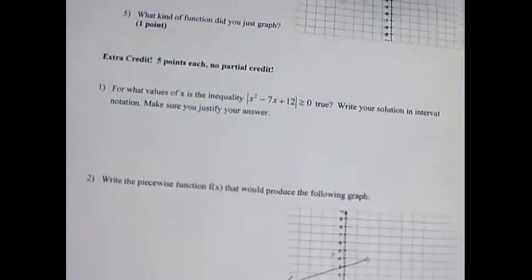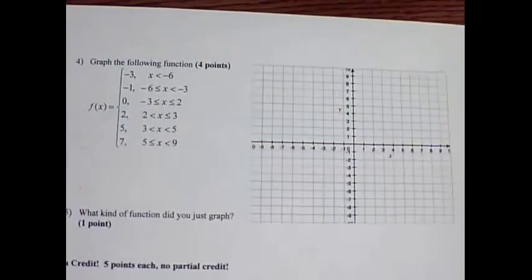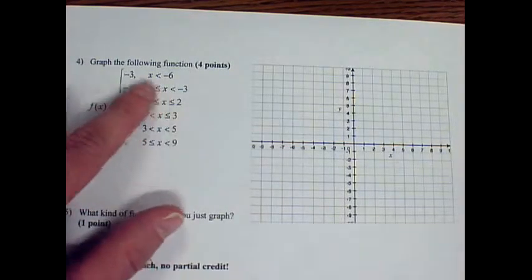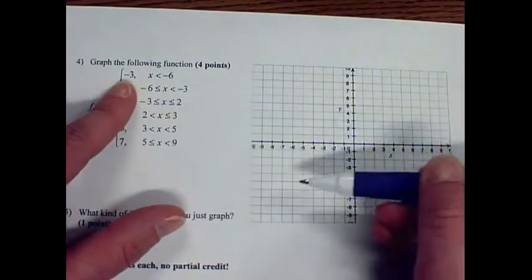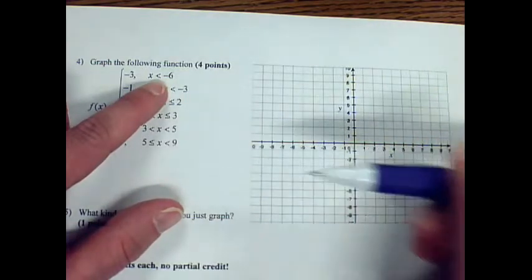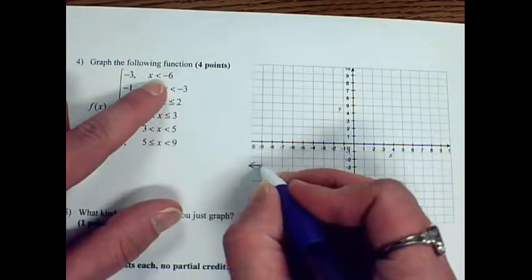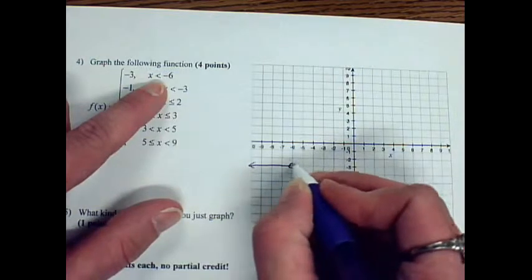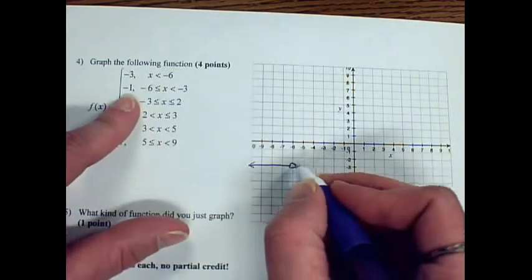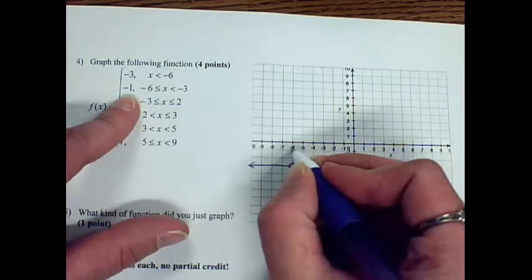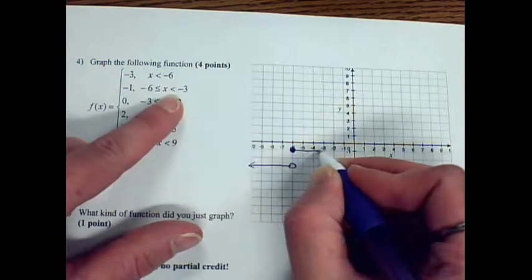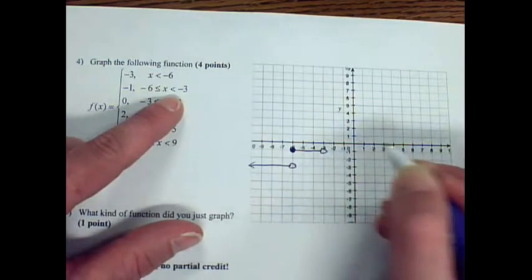Last problem, because I'm not doing the bonuses for you. The last problem, look at each of these. These are just horizontal lines. This is the horizontal line of y equals negative 3. Now it says it's only for when x is less than negative 6. So it goes up to where x is negative 6, and it has an open circle. Now, at negative 6 we're going to move up and do the y value of negative 1, which would be here. We're going to go all the way up to when x is negative 3, and that's not equal to, so we have an open circle again.